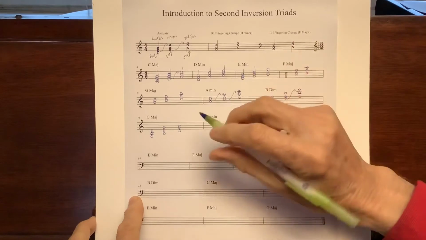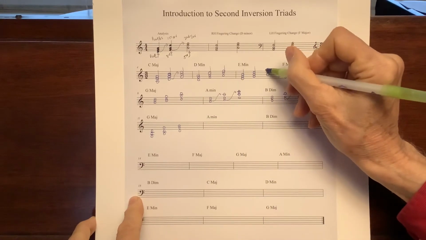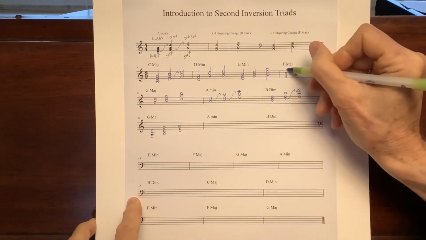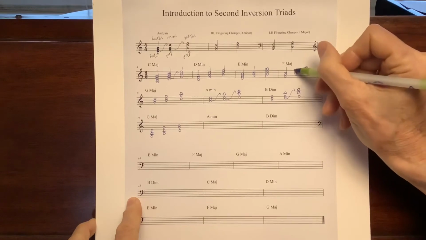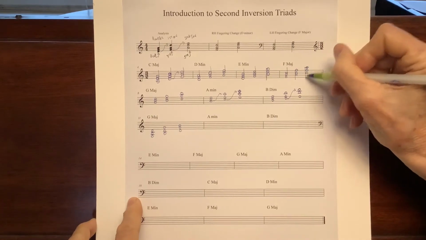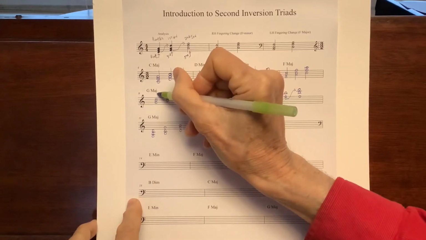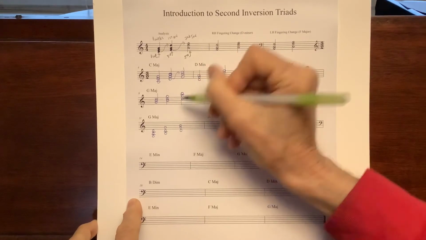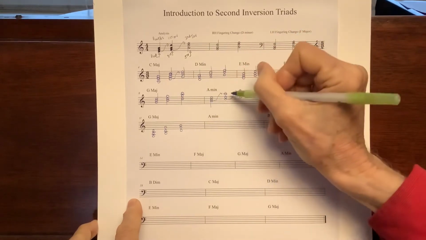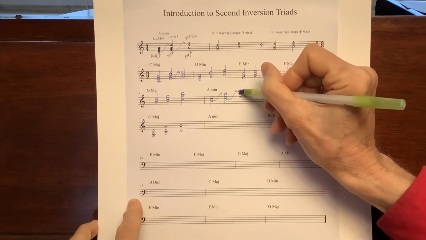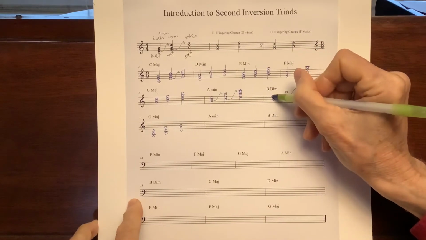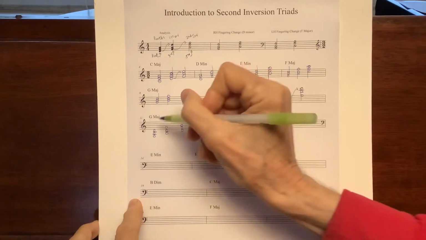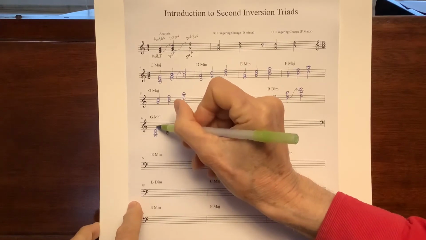And when everything starts going above the middle line, you can start bringing the stem down like that. Sloppy, but all right. G, it's a toss-up. A minor. And B diminished. All right, so stems would come up here.